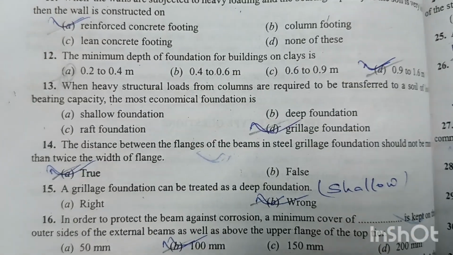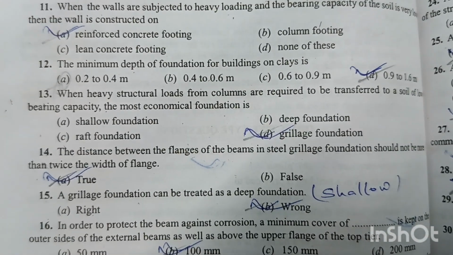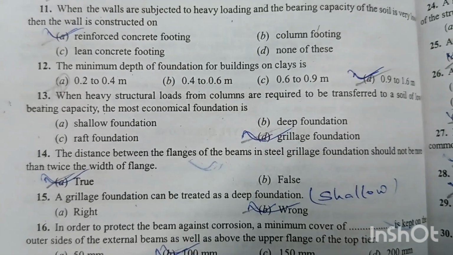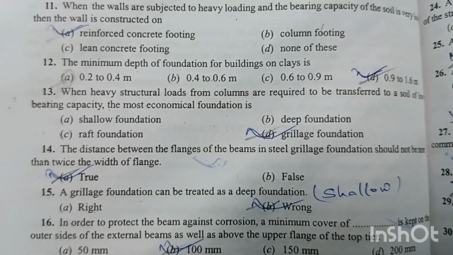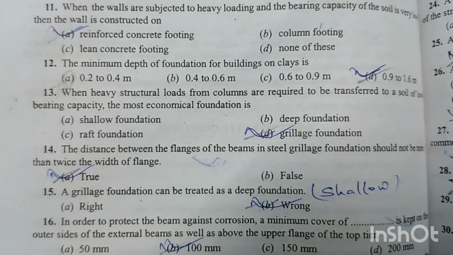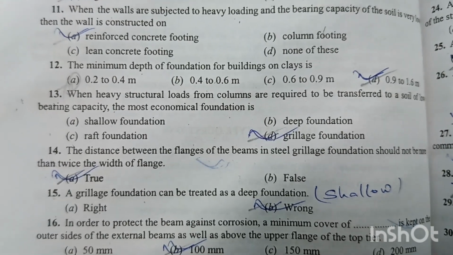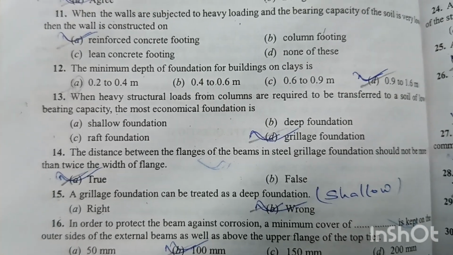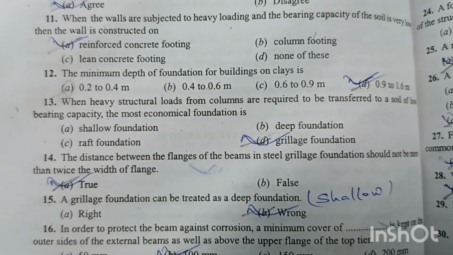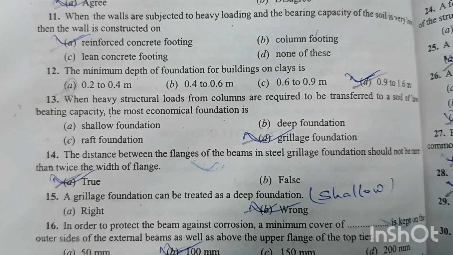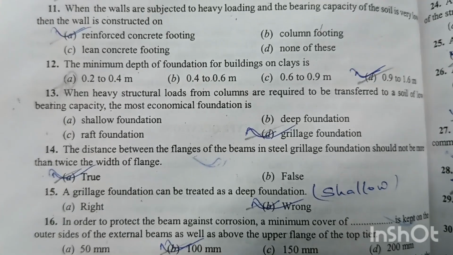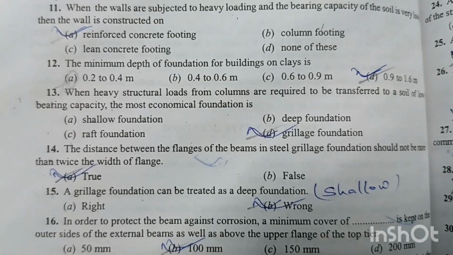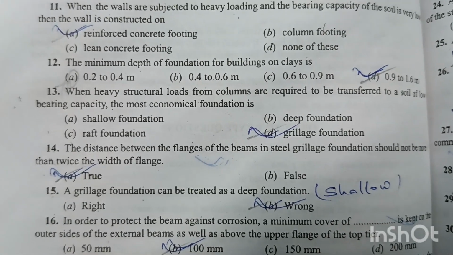Question number 12, the minimum depth of foundation for building on clay is 0.9 to 1.6 meter. Option D is the right answer, and 0.8 to 1 meter on sandy soil. Question number 13, when heavy structural loads from columns are required to be transferred to a soil of low bearing capacity, the most economical foundation is grillage foundation. Option D is the right answer.